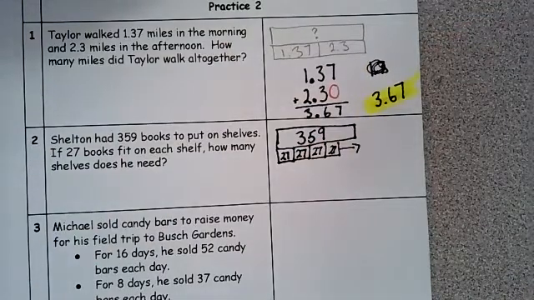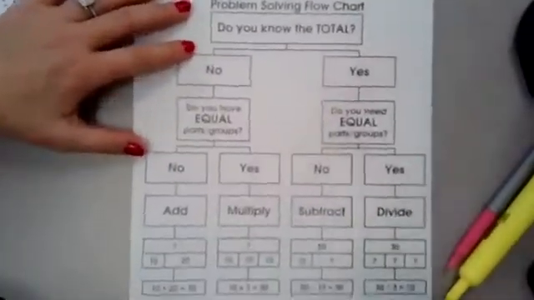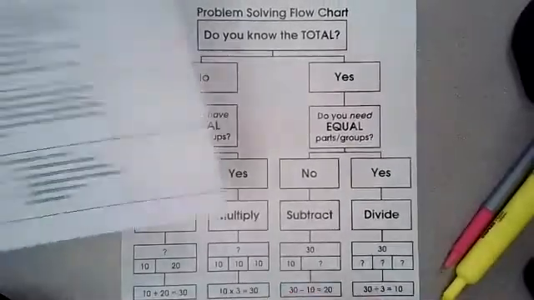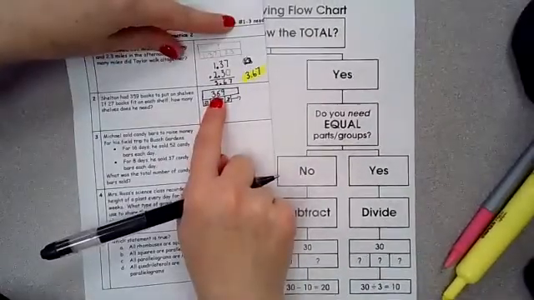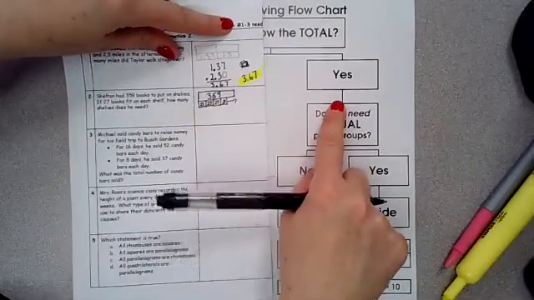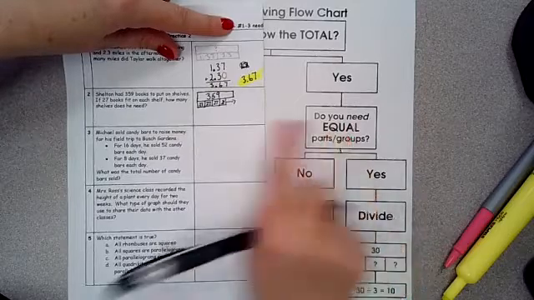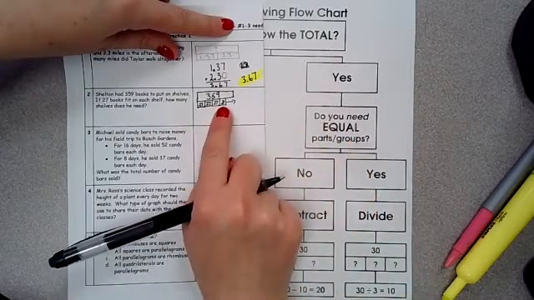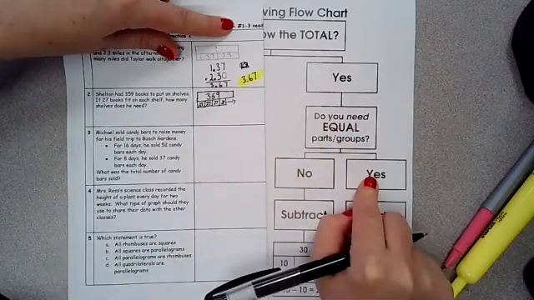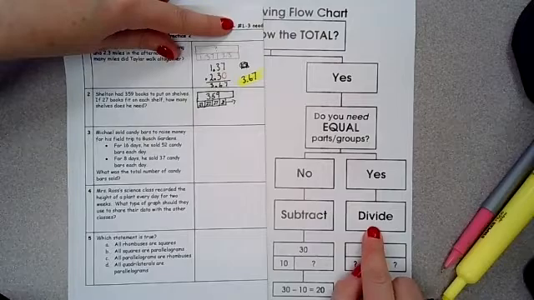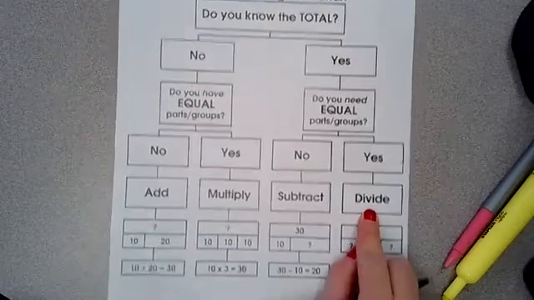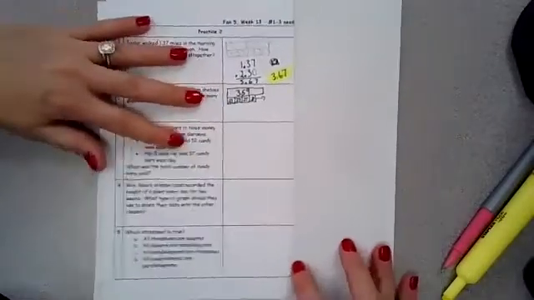All right? So if I'm looking at my problem-solving flow chart, here it is once again. Do I know the total? Yes, I do. Do I need equal groups? 27, 27, 27, 27. Yes, I need equal groups, so I need to divide. I am not going to be scared to take out a piece of paper and to divide on a separate sheet of paper because you're going to need the room.